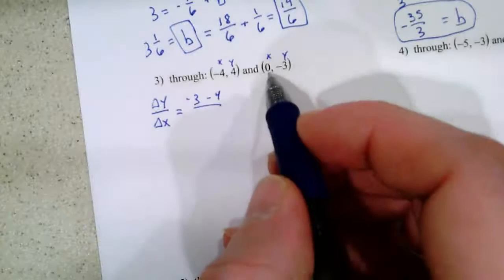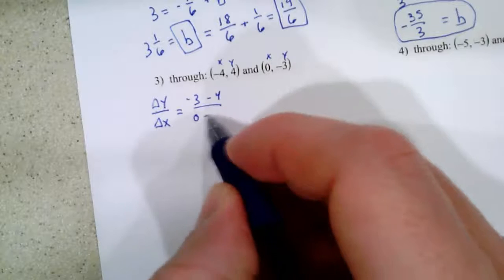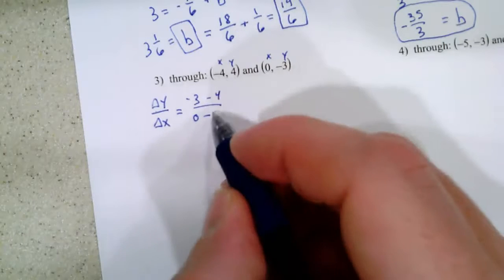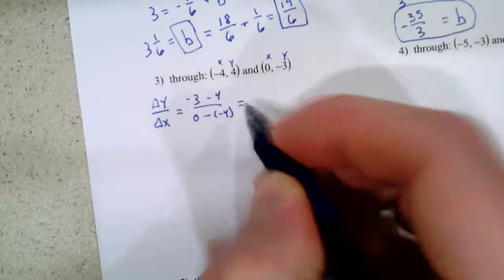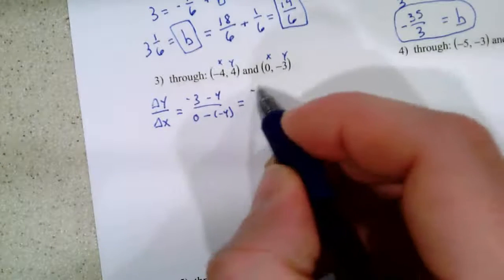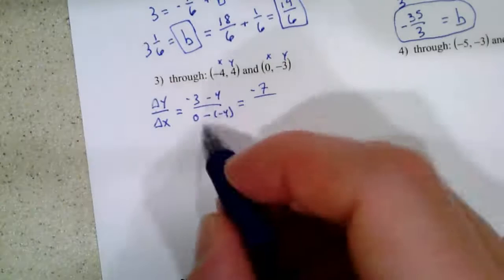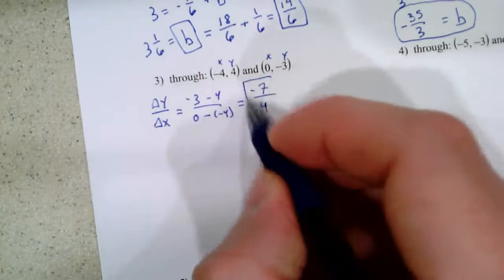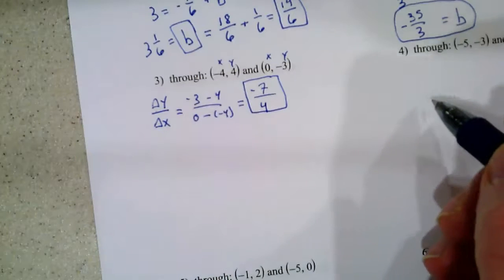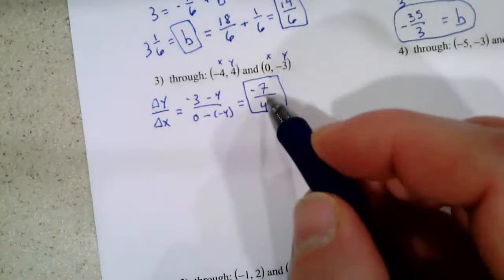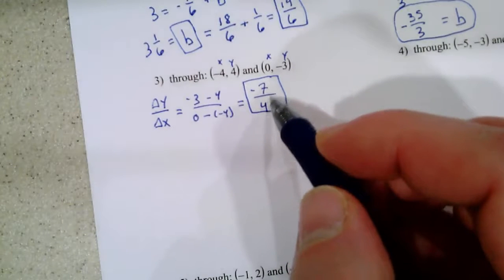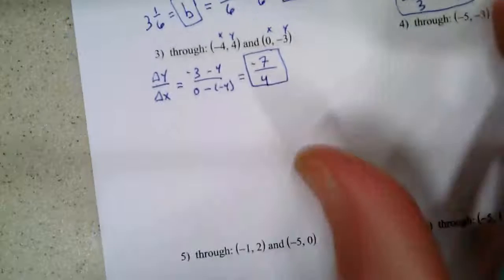Our change in x is our ending x coordinate, which is 0, minus our beginning x coordinate, which is negative 4. So negative 3 minus 4 is negative 7. 0 minus negative 4 is like 0 plus 4, so that's 4. Our slope is negative 7 over 4, meaning that this line goes down 7 spaces, forward 4, down 7, forward 4, down 7, forward 4.